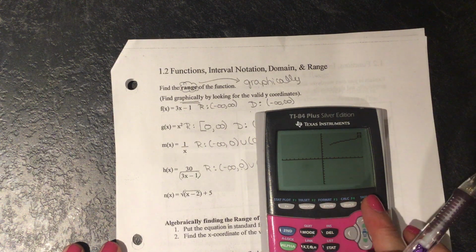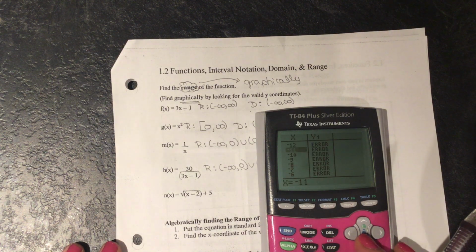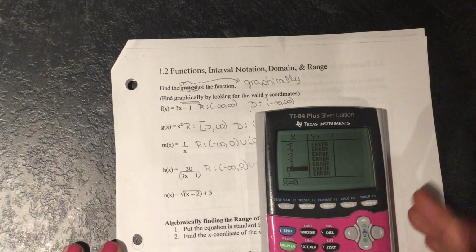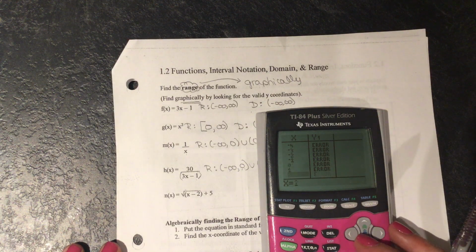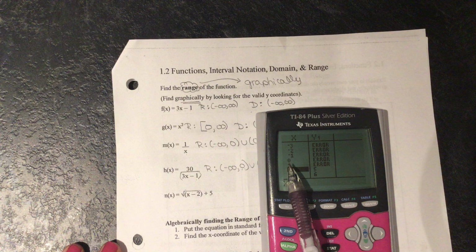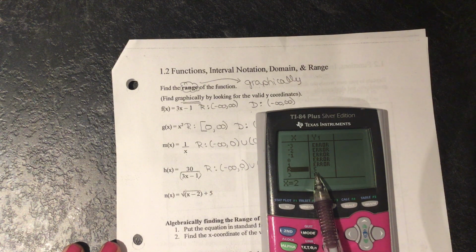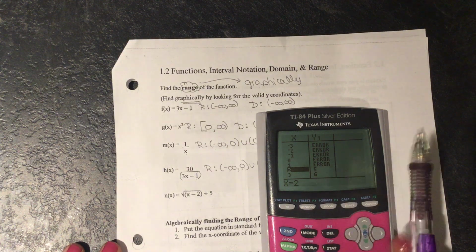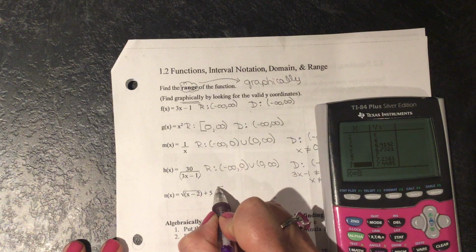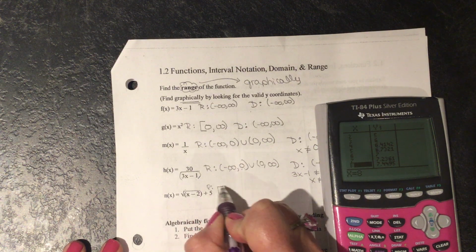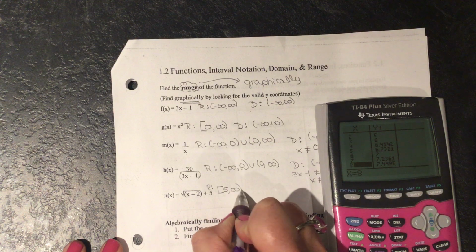Let's double check that going to our table. So I go to where my x is 0. There's x is 0. And if you notice in the y, all of the errors, that represents all the negatives that it did not occur. And here I have not x at 0, but x at 2. I have my 5. So that will be my starting point for my range. So it's going to go 5 is included, and that's my range. So it's 5 on to infinity.